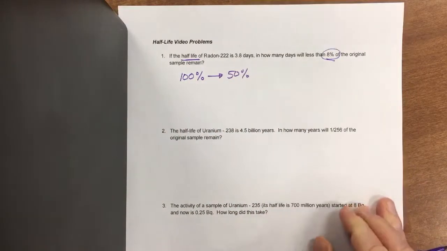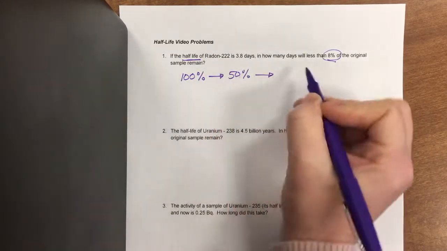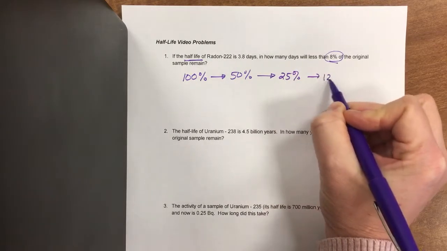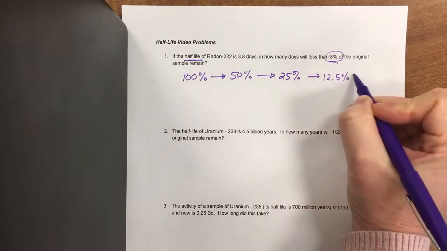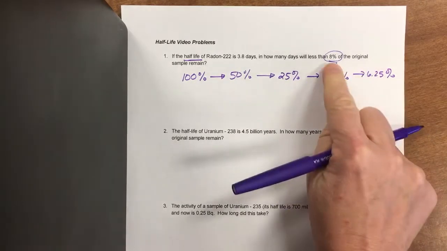Here's probably the tricky part or the difficult part. I don't go down to 0%. I cut half of 50%, which gives me 25%. Then to 12.5%, 6.25%, which is now less than 8%.